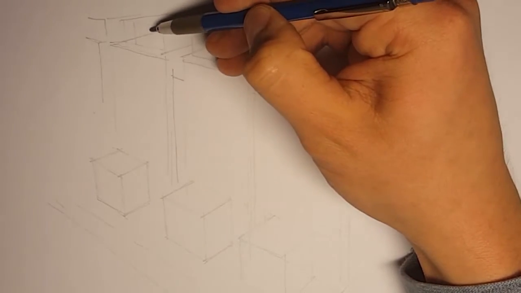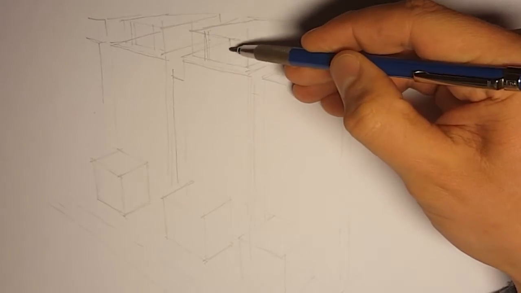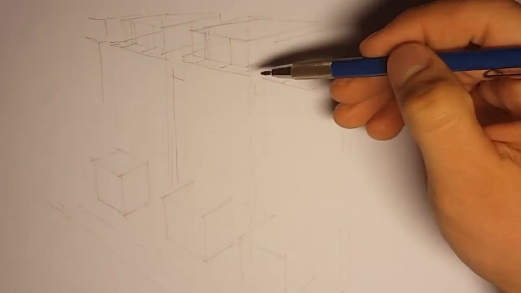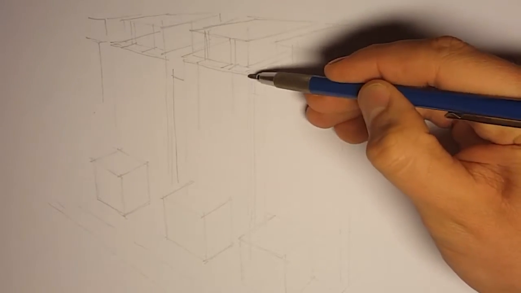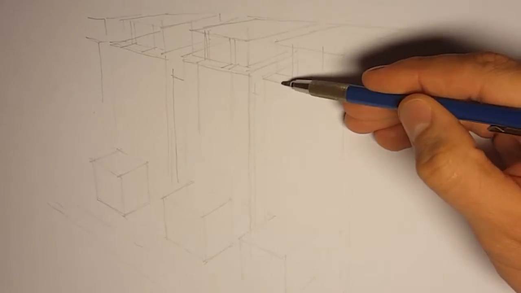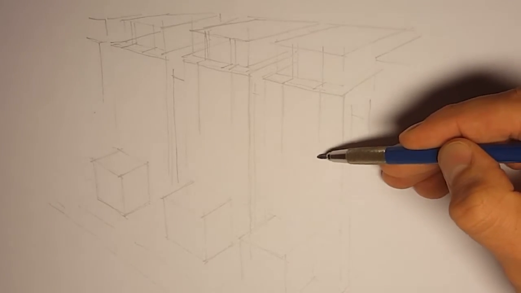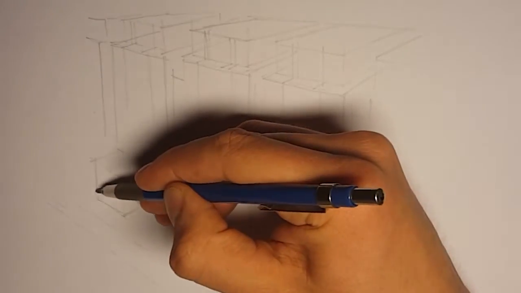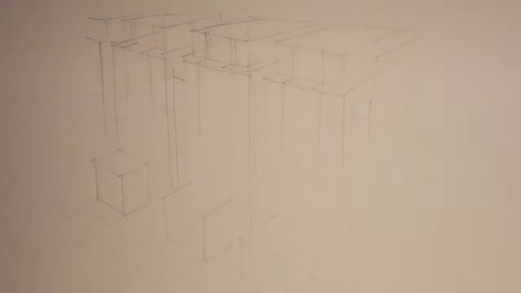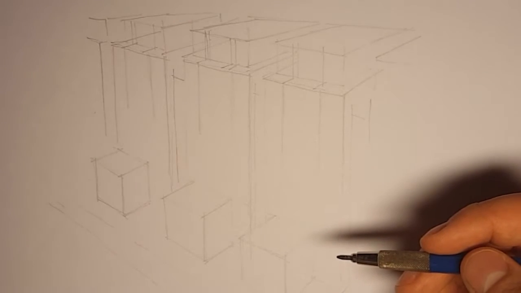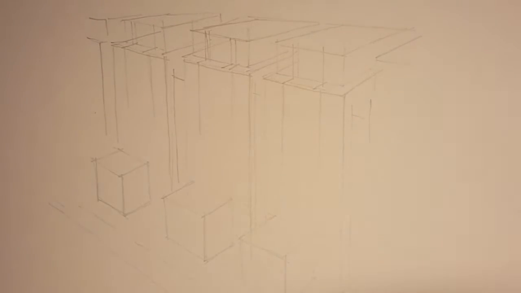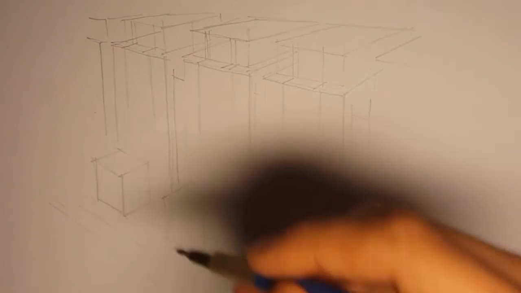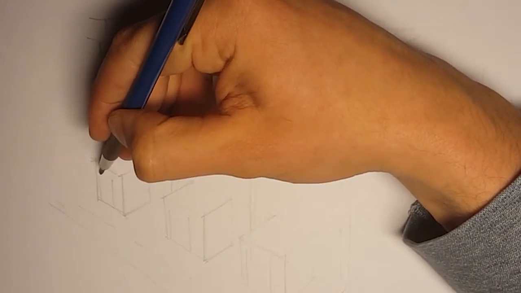Okay, and now we can start subdividing these. Like so. And again, thinking about where the eventual shadows would go. I'm assuming the sun would come from that direction, so the shadow would be from this side. I'm going to draw a small entry opening to the garage or whatever that is in front.